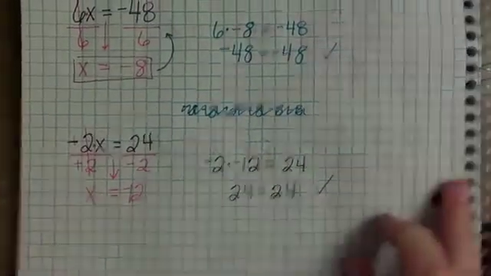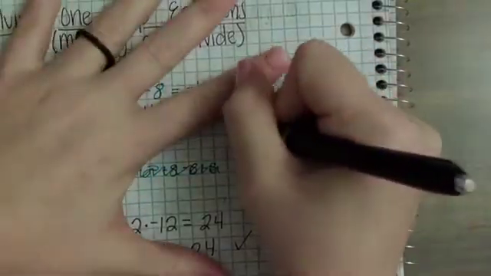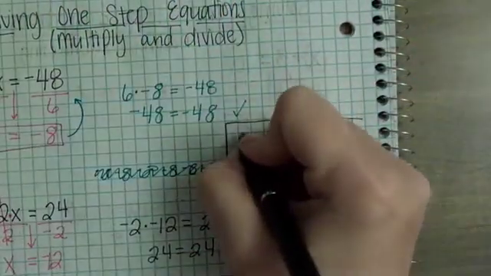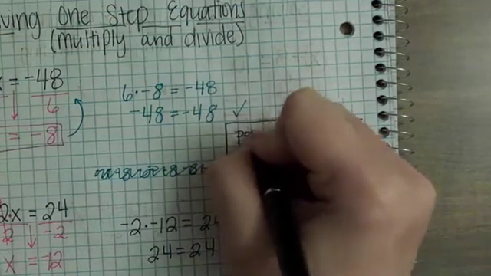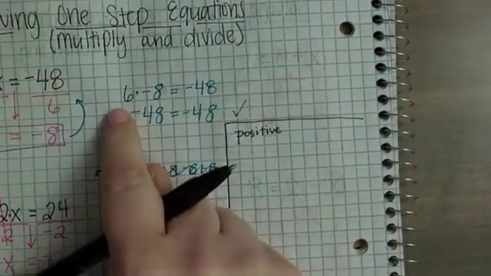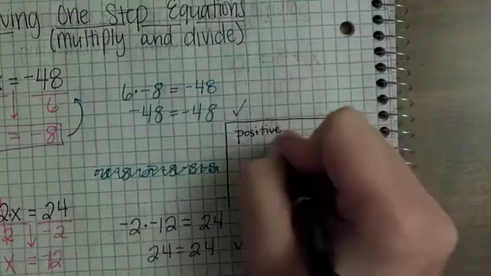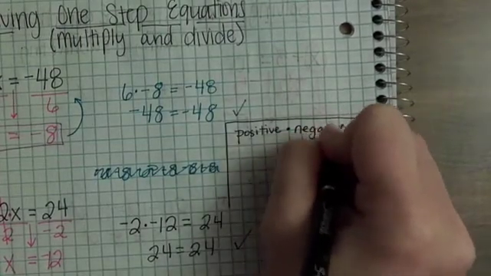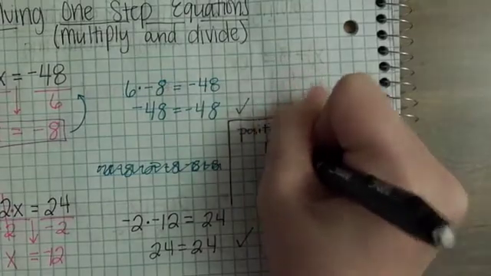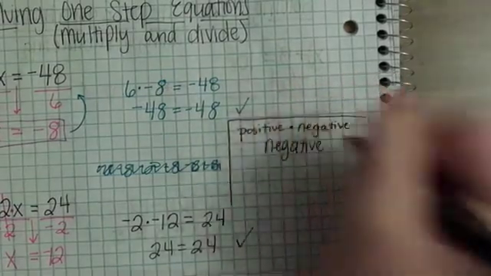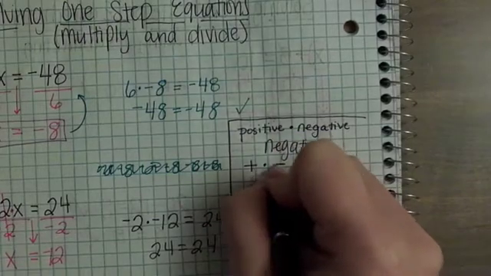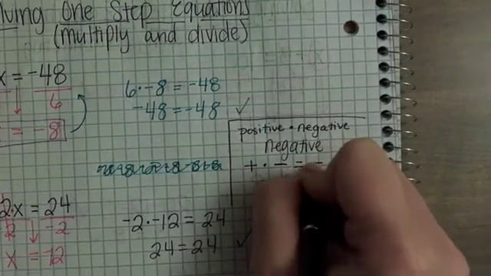Now, something I do want to write as a reminder: this one right here, a positive times a negative gave us a negative. Or a positive times a negative equals a negative number.